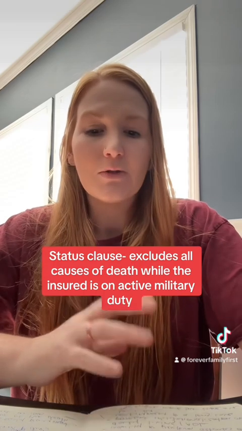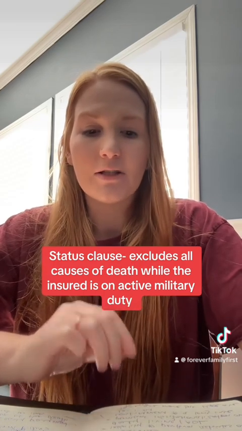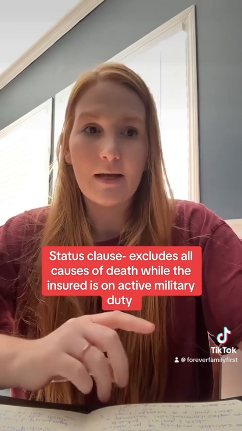Okay, so the first one that I wrote in my notes, because I can't remember everything. Notes are important. Status clause. This one excludes all cause of death while the insured is on active duty in the military. For somebody who has family members in the military, this kind of irritates me that they would put it in there. I understand, but it irritates me. Our military people do enough for our country. I think we should be paying out no matter what. Personal opinion.